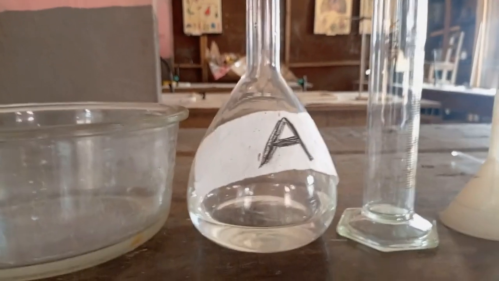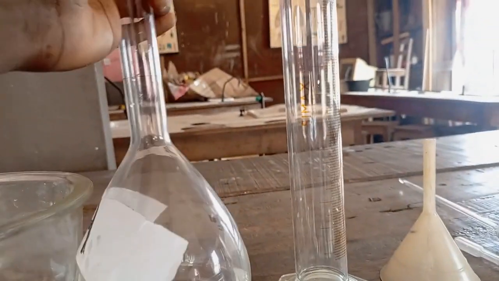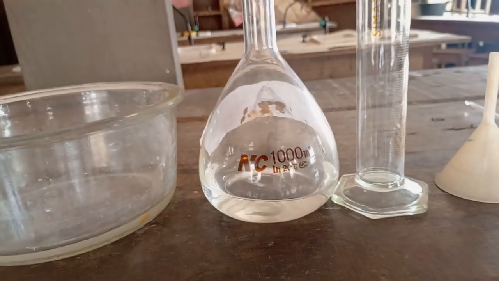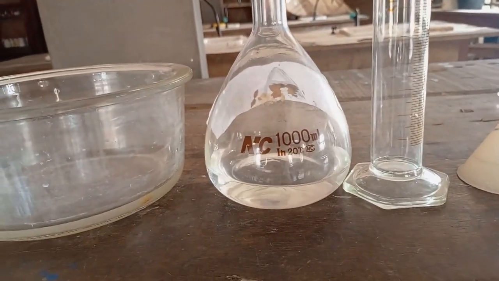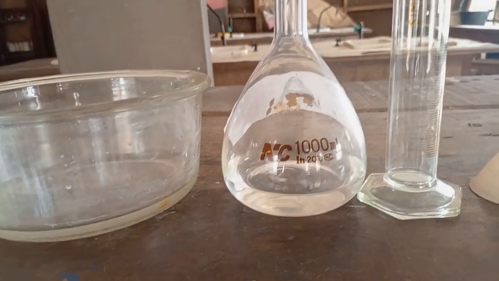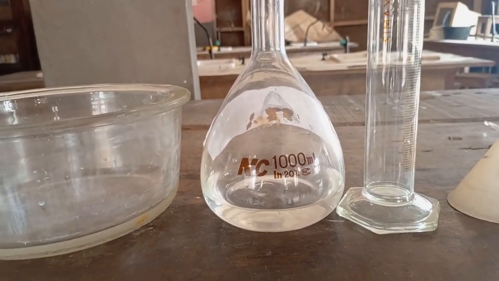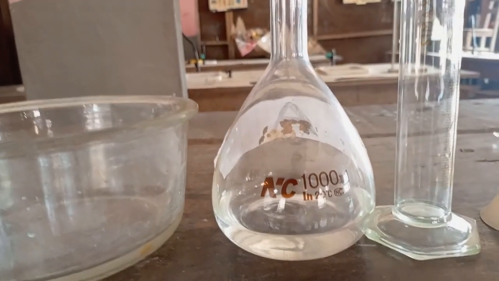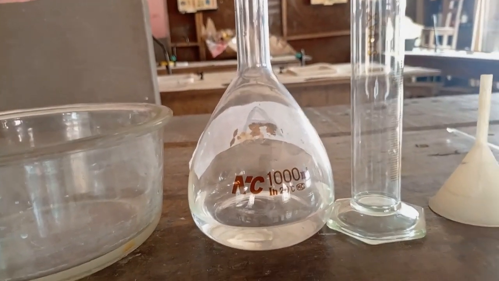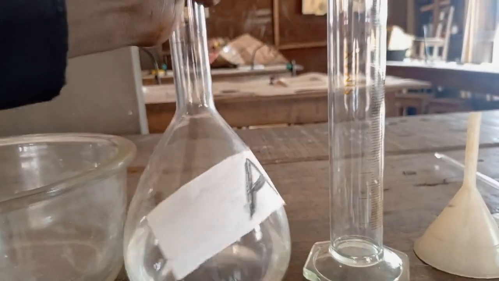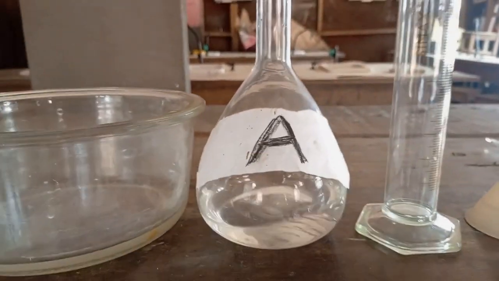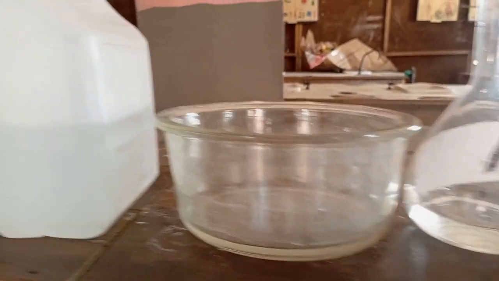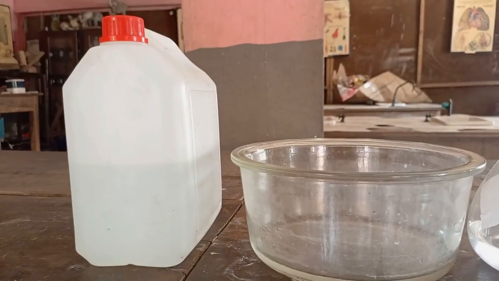You just see where they wrote the capacity. This is where they wrote the capacity: 1000 ml capacity volumetric flask. Okay, it is not calibrated. Here we are using it to contain our acid. You can see I labeled it A, signifying acid. Then this is our waste can. Okay, then this is our distilled water.